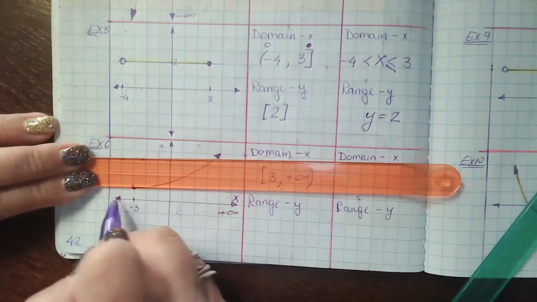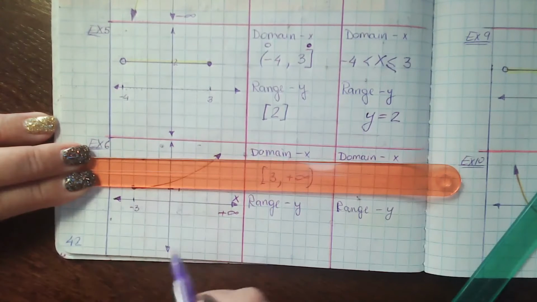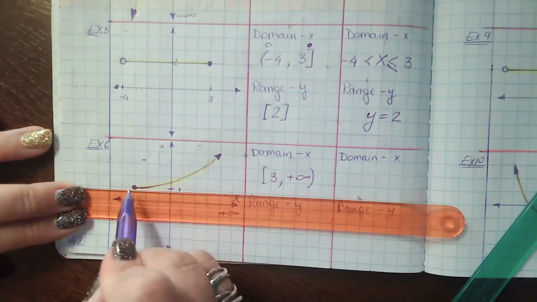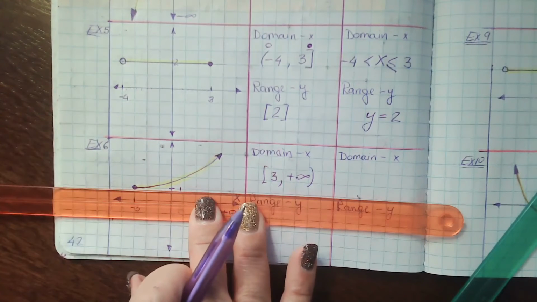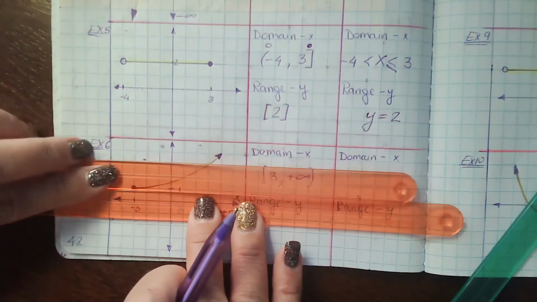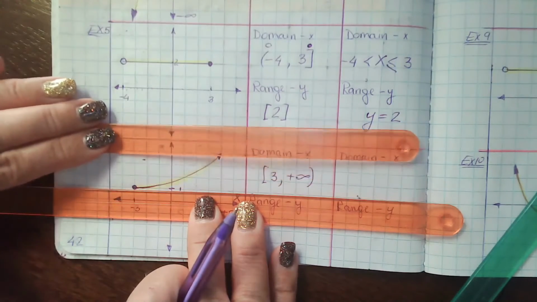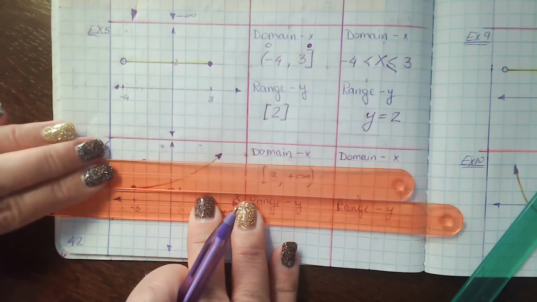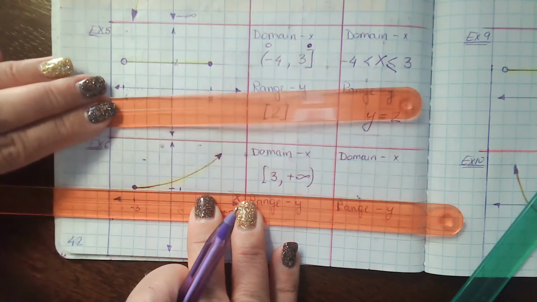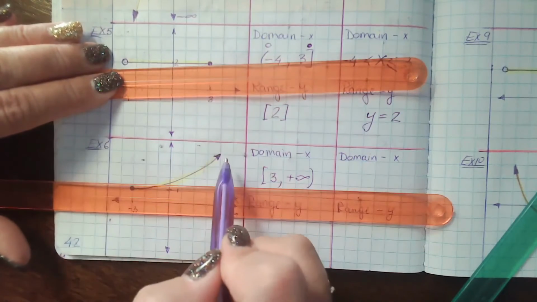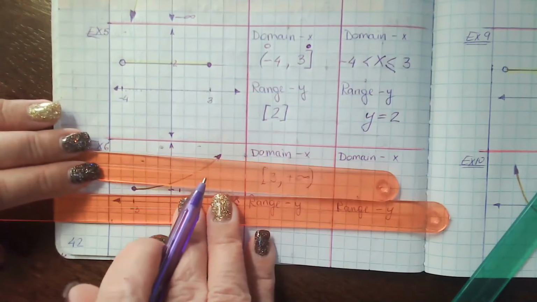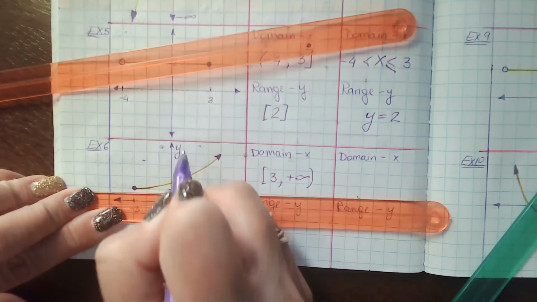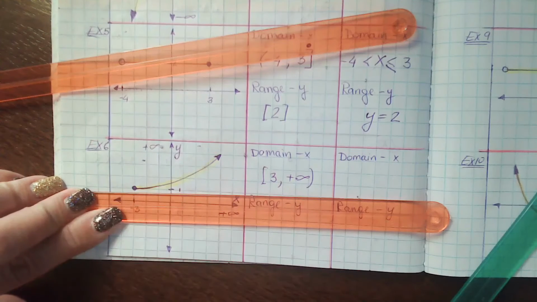The range is the y values, with the lowest being -1. Then we go up, because for the range we always go from least up to greatest, so the numbers grow from the bottom up. From 1 we go up and never stop. The arrow says don't stop, keep going. So from 1 to infinity. On the y-axis we go up and never stop.